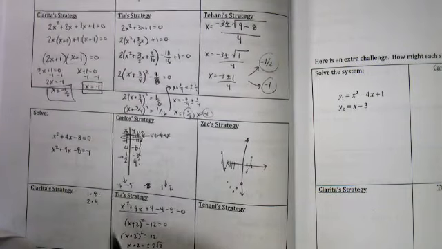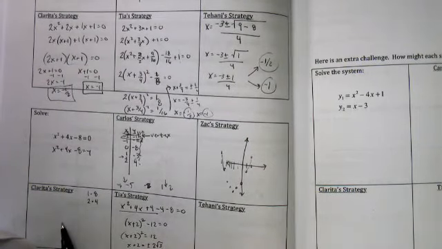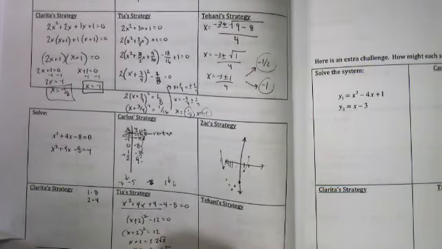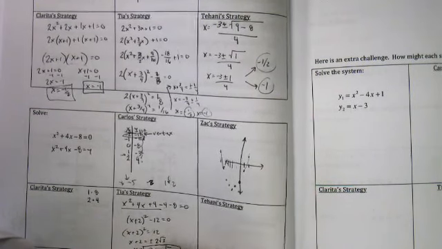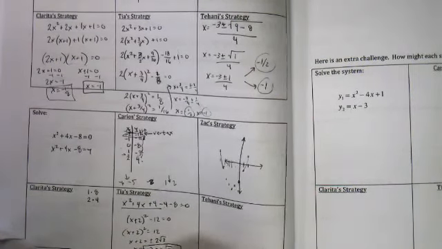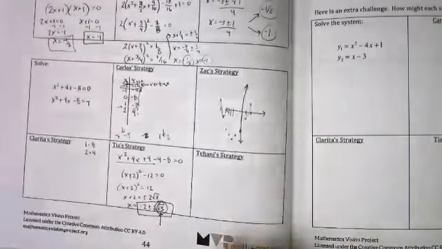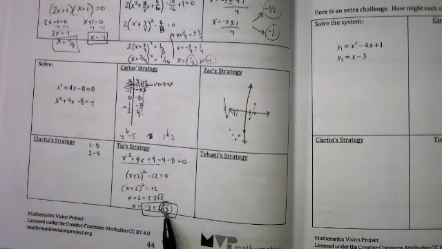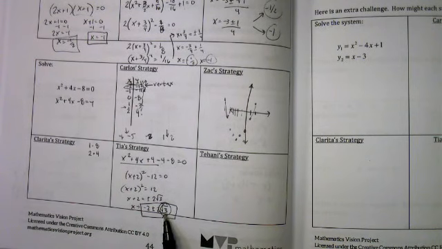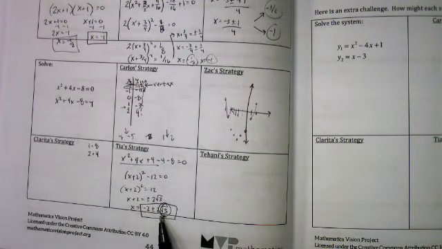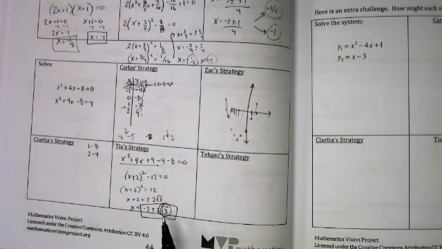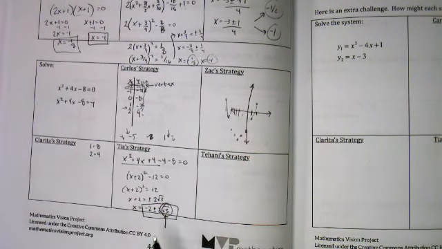Okay, no wonder these other people couldn't figure out the problem, because the two solutions have this irrational number, right? The square root of 3 is an irrational number. The closest we can get to it is a decimal approximation, or we can just write it this way.